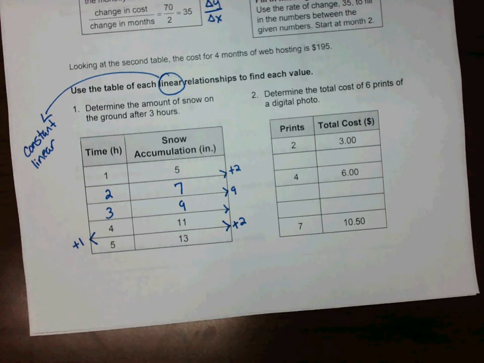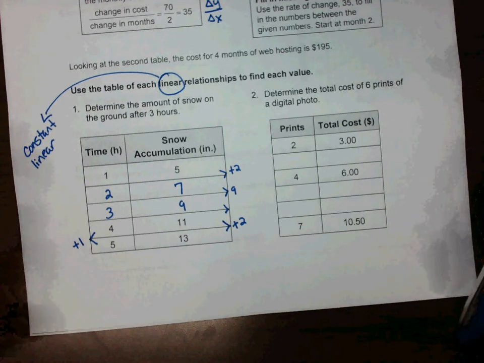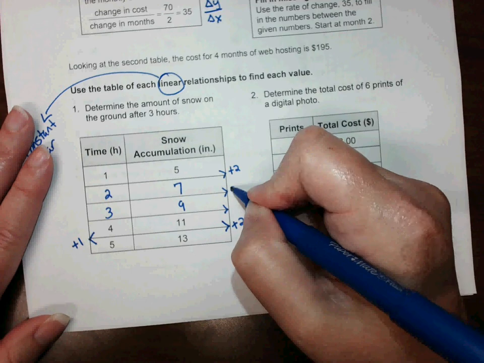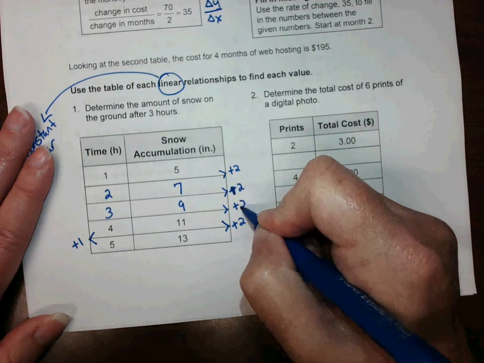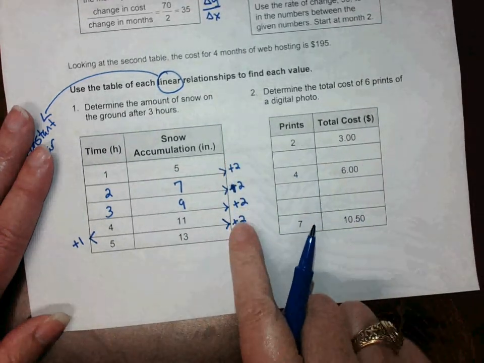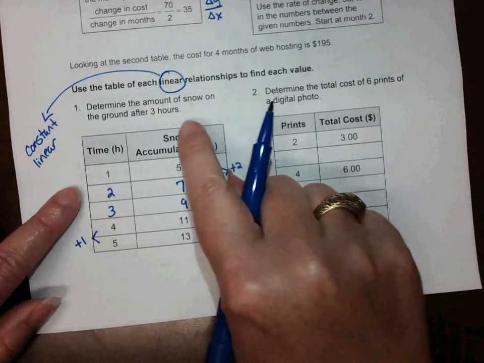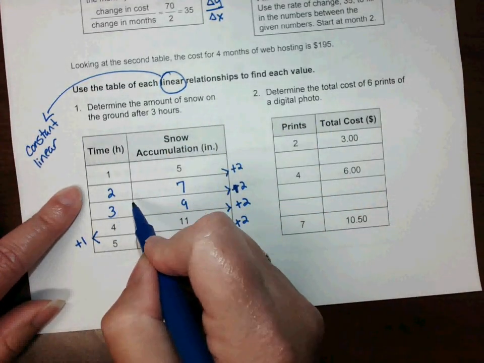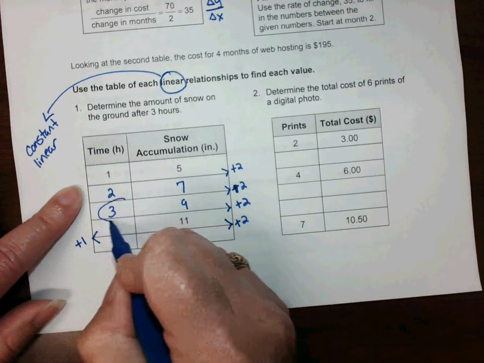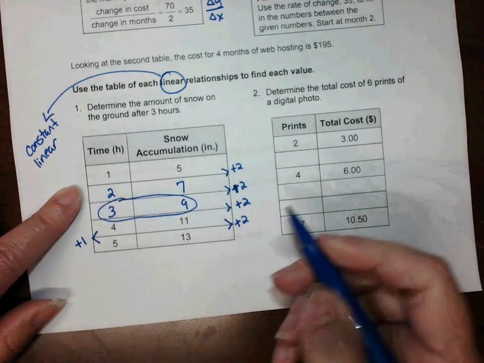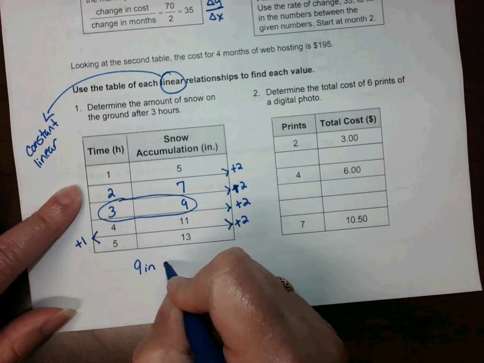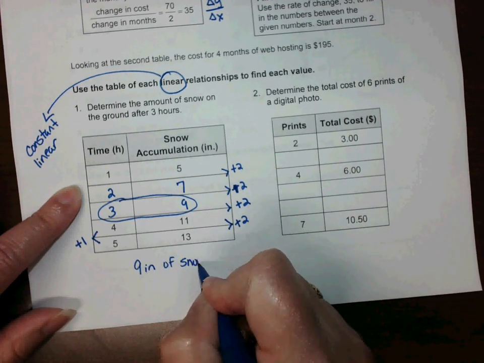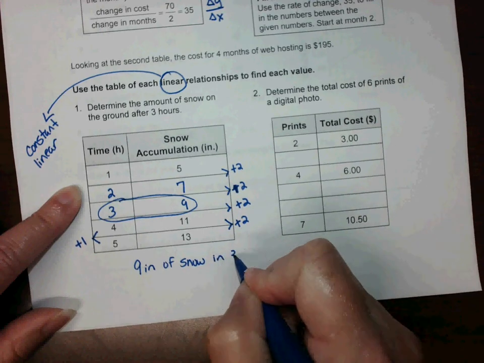I can't find my whiteout. It should say plus 2. So it's going by 2's all the way down, and there's our table. So it's asking me for 3 hours. Determine the amount of snow. I'm going to have 9 inches of snow in 3 hours.